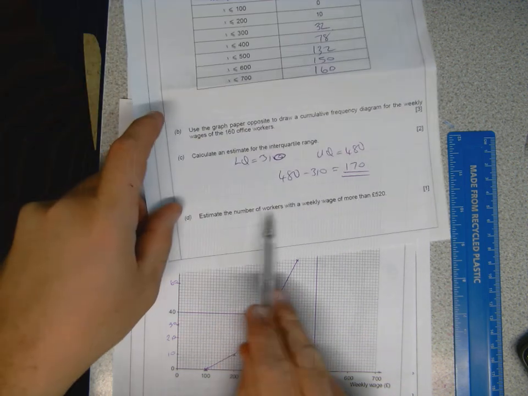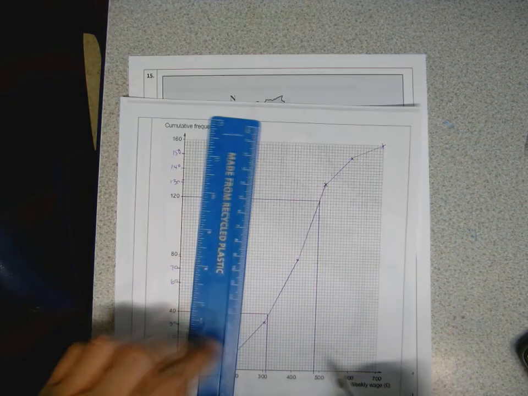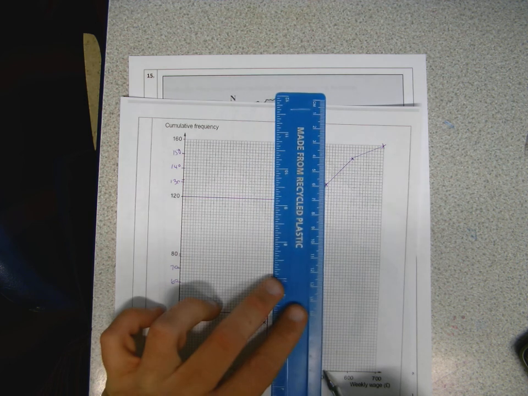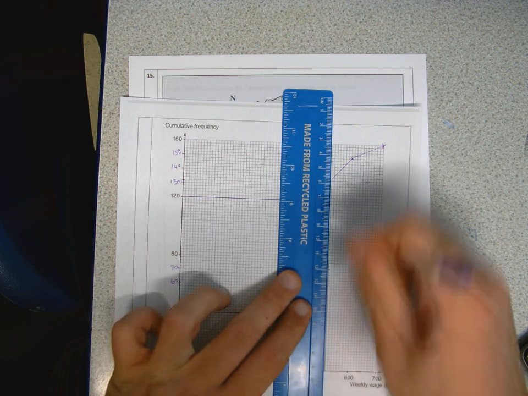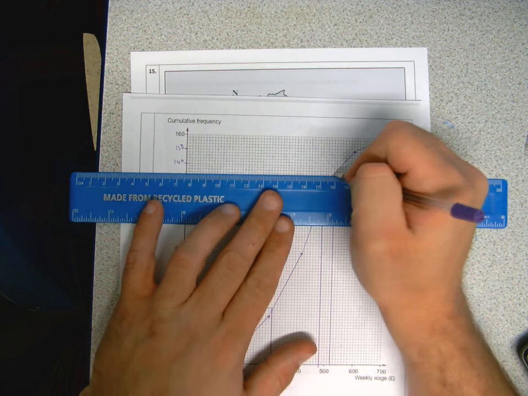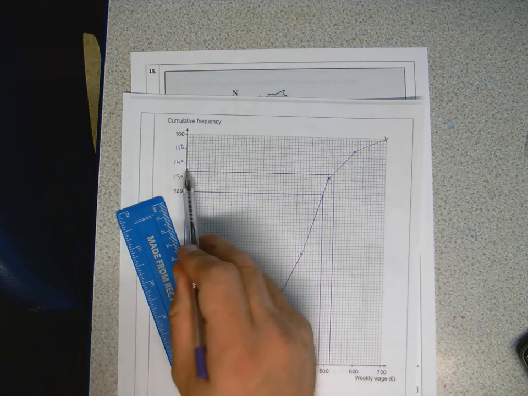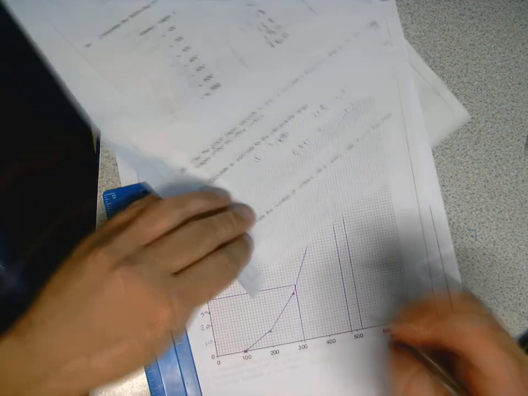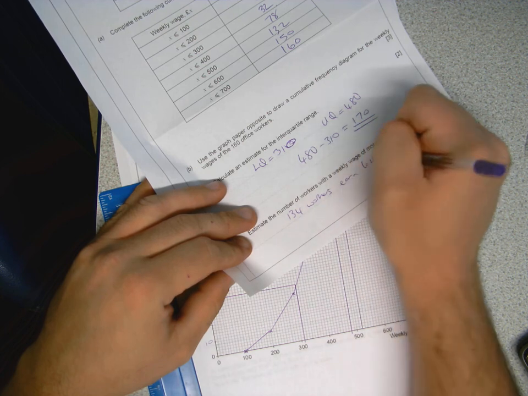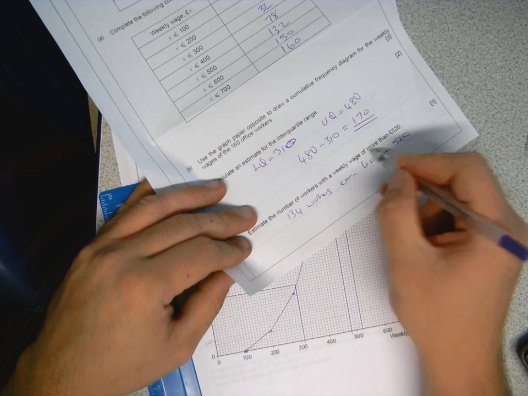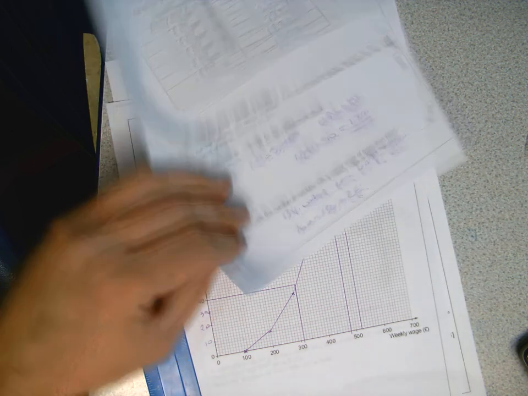Let's finish off with part D. It says estimate the number of workers with a weekly wage of more than 520. All you've got to do down here is go to 520, which is down here. Draw a line up from 520 until it hits the cumulative frequency line. If we read across, you can see we've got 134 there. So we've got 134 workers that earn less than 520. The ones who earn more will just be 160 take away 134, so you end up with 26. And there's your answer.